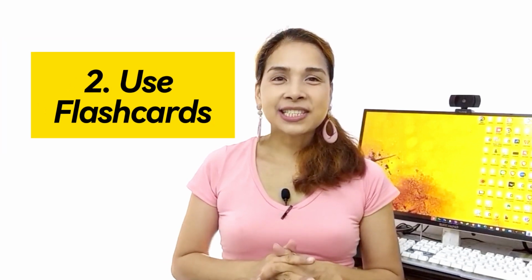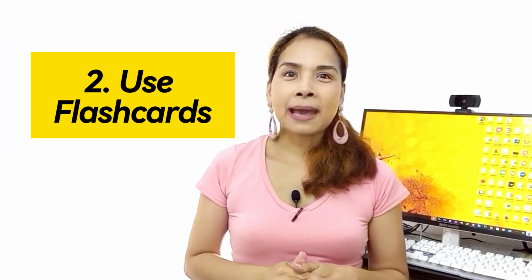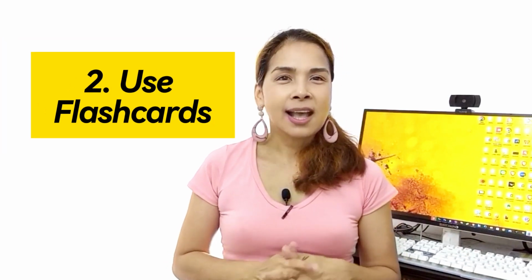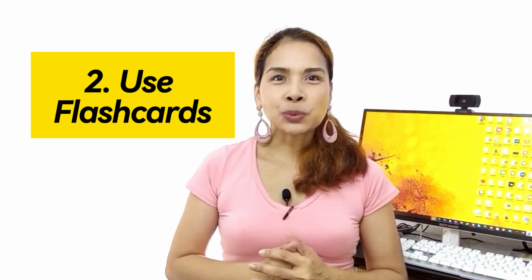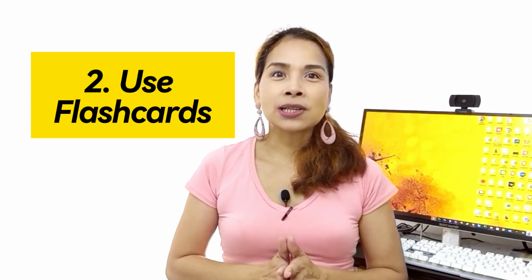Use flashcards. Flashcards are a way to bypass writing down translations. On one side, you write an English word, and on the other, you draw a simple image related to that word. If you are bad at drawing, you can copy and paste images from the internet. This way of learning trains your mind to associate words directly with visuals. Flashcards create an instant link between the image and the English word. This trains your brain to think directly in English rather than translating back and forth.